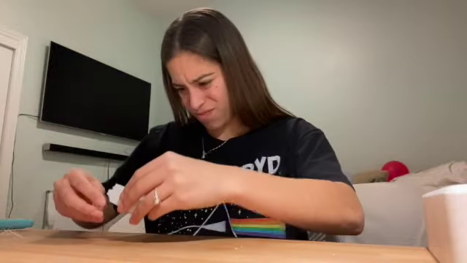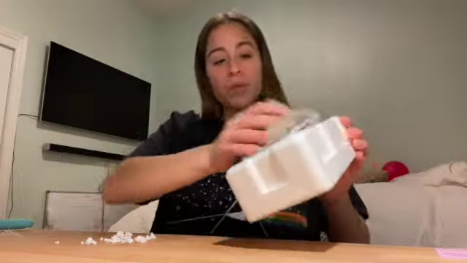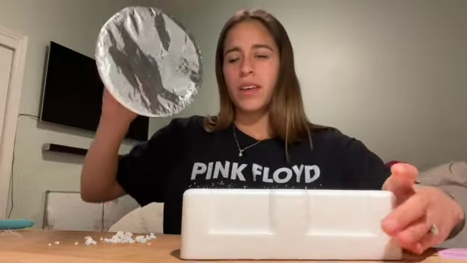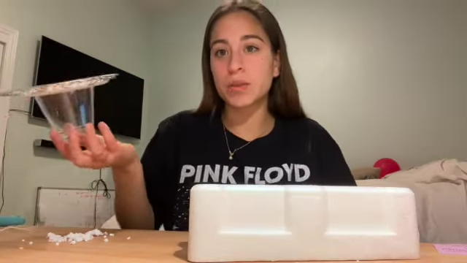Okay, so now I have a piece of styrofoam that we're going to tear out. I have little pieces of styrofoam. Repeat the other procedure. Grab our electrophorus. We're going to put it on top of it, and we're going to repeat this procedure about 2 times.